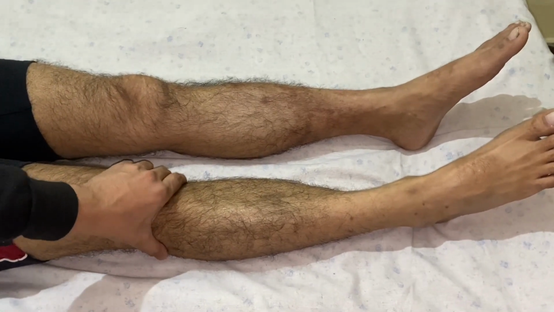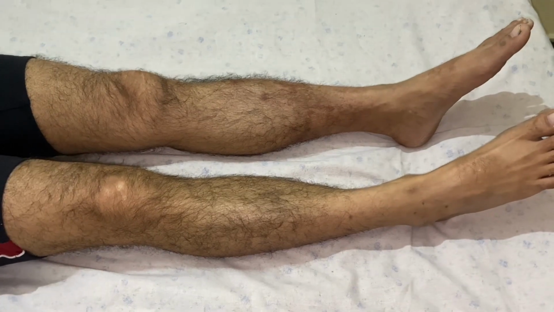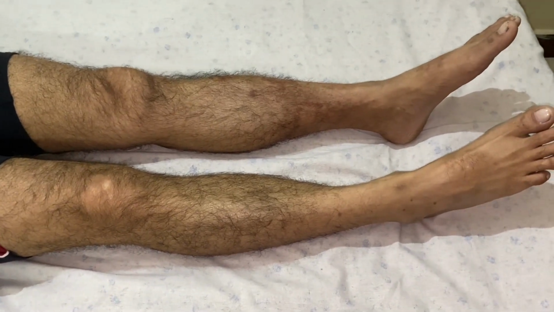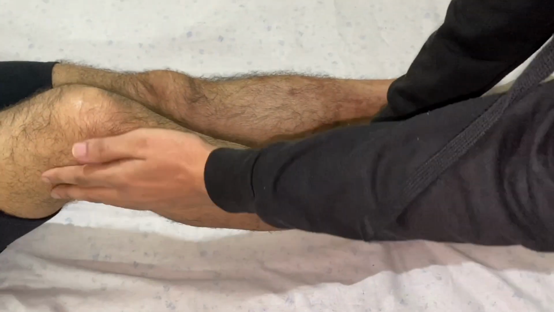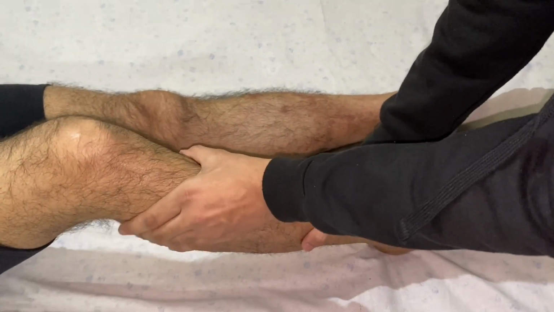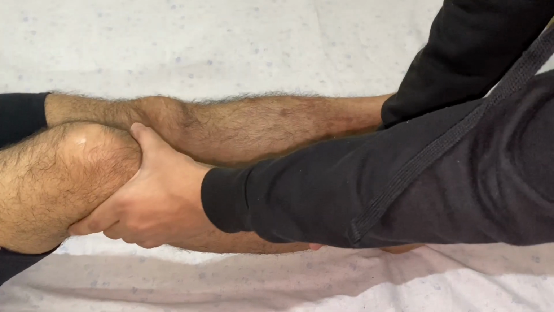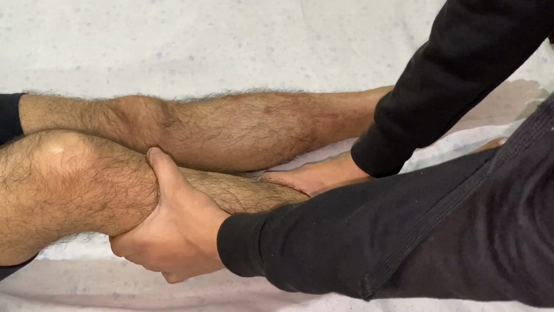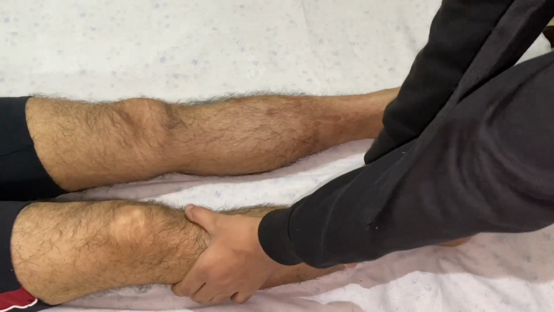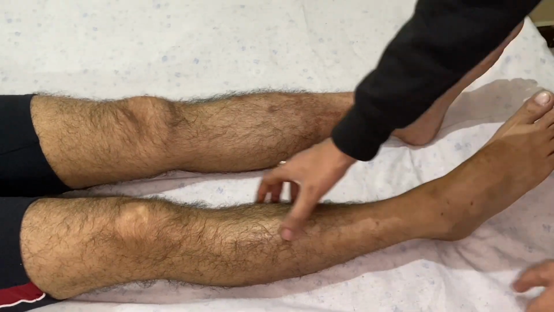Palpate the prepatellar bursa. Palpate over the anserine bursa on the posterior-medial side of the knees between the MCL and the tendons inserting on the medial tibial plateau. On the posterior surface, with the knees extended, check the medial aspect of the popliteal fossa.